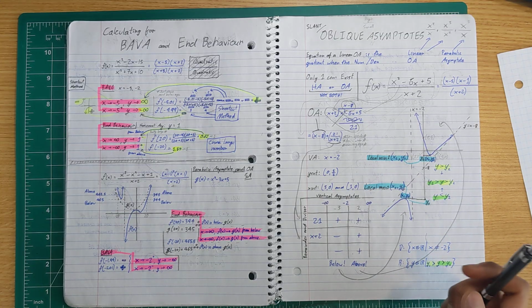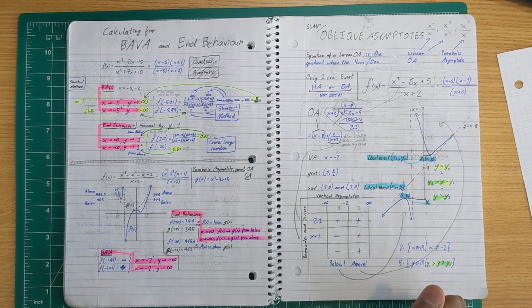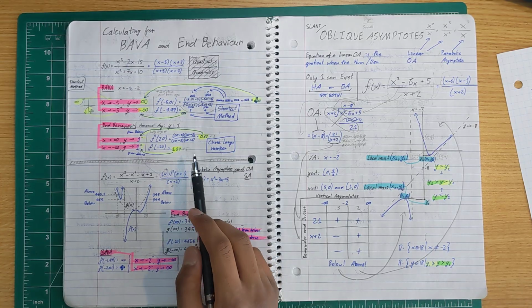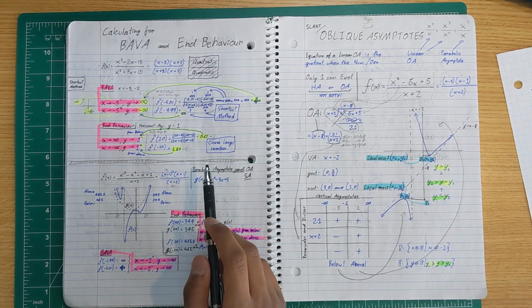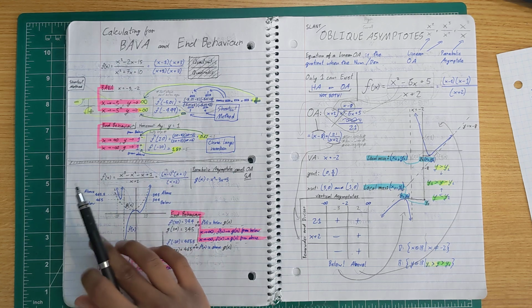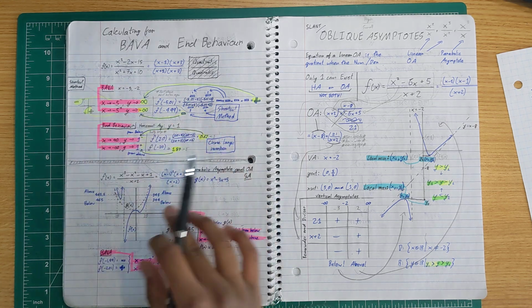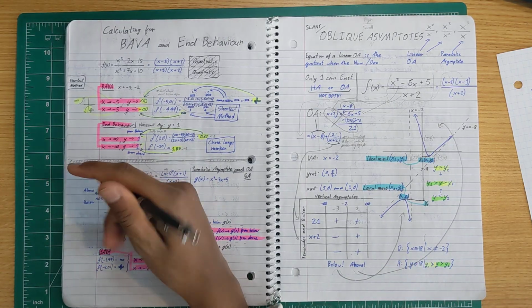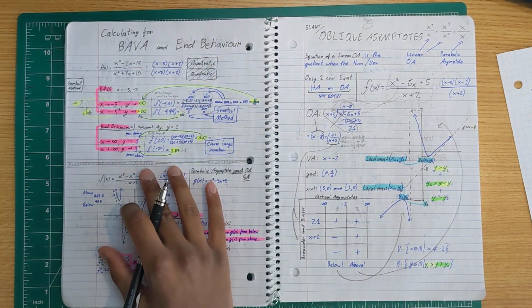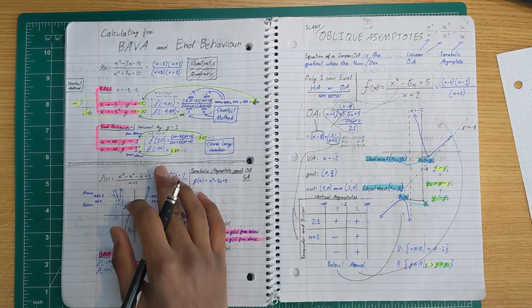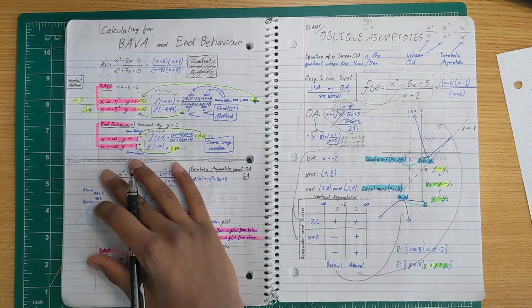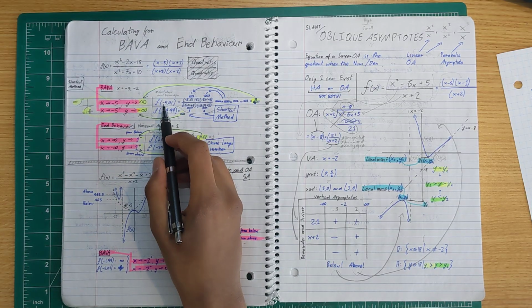Okay, solving for end behaviors. Oh wait, this applies to all the problems. So yeah, this just explains how everything is done for all of the end behaviors.